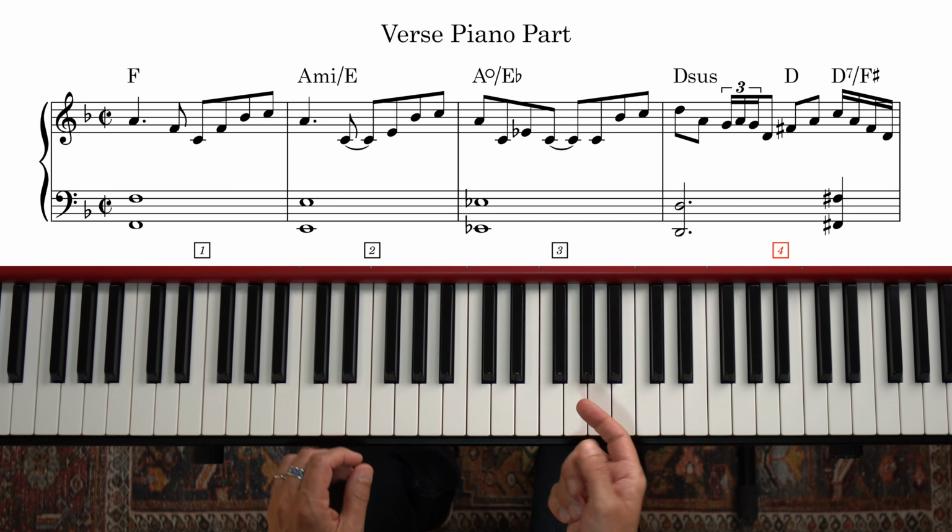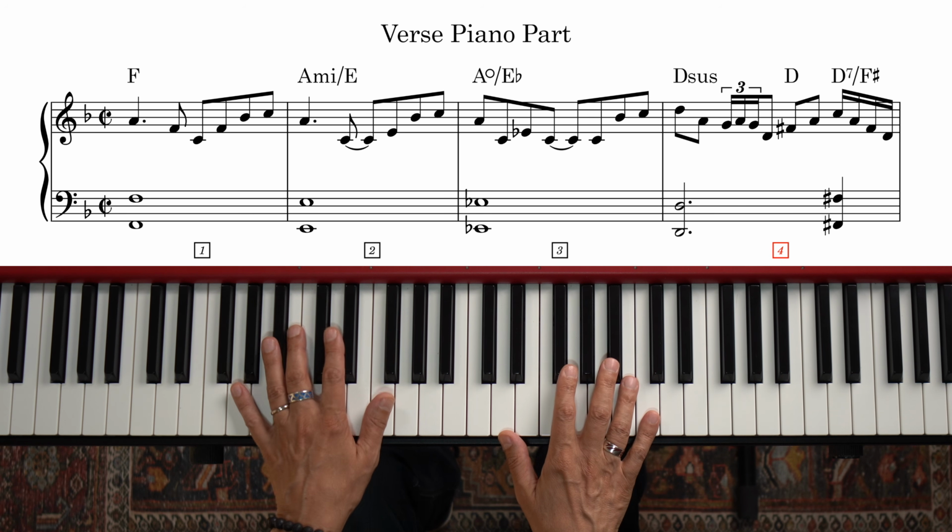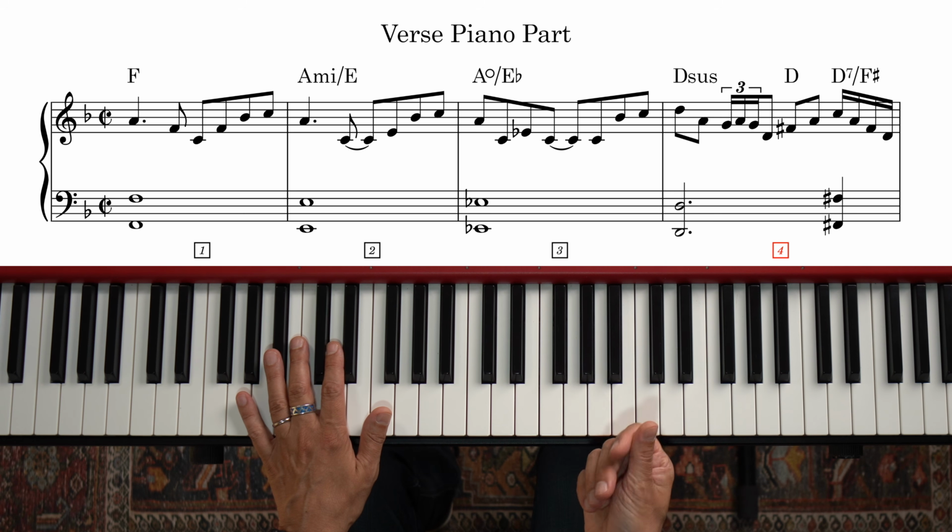And then in bar 4, he goes into overdrive. Both the rhythmic and the harmonic movement are more complex than in the previous bars. Here's bar 4. And here are the first 4 bars together.